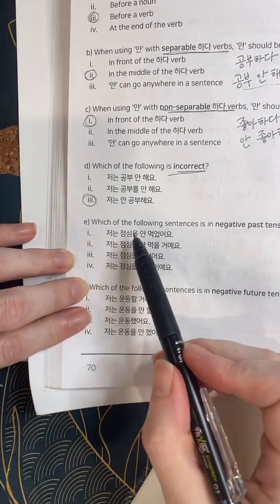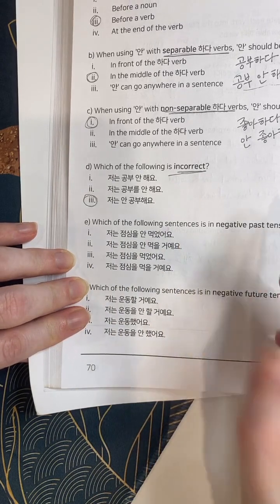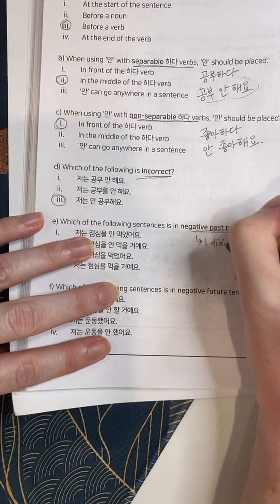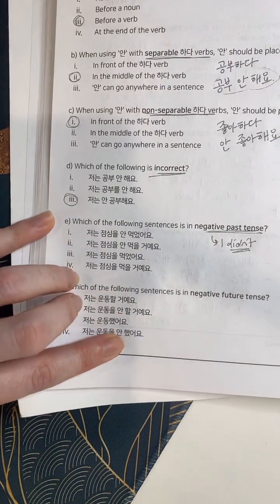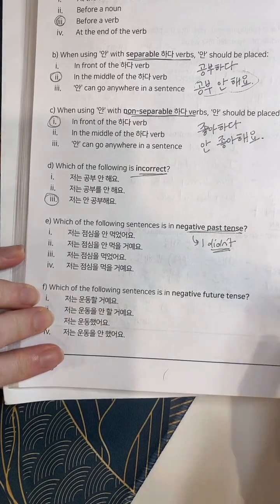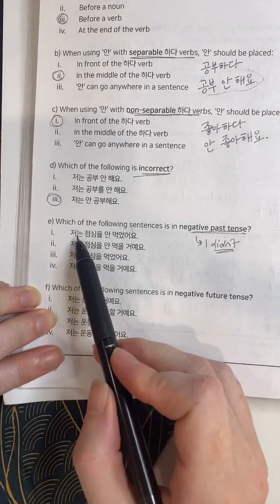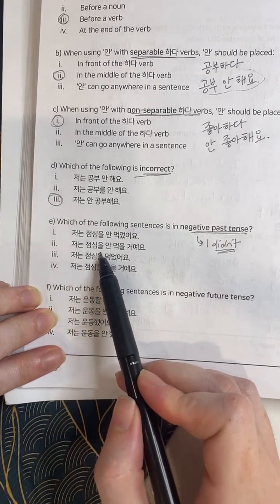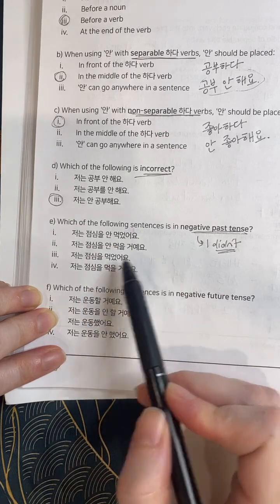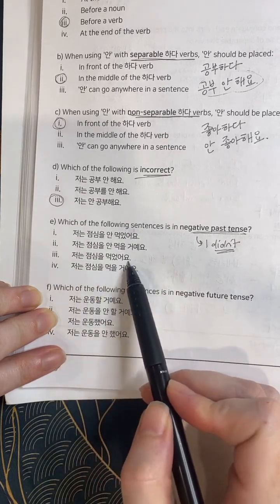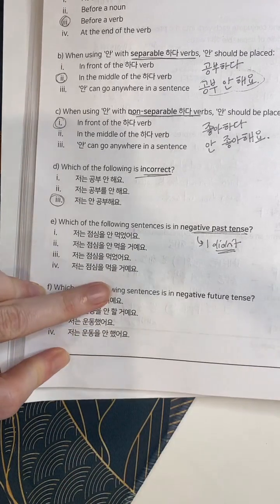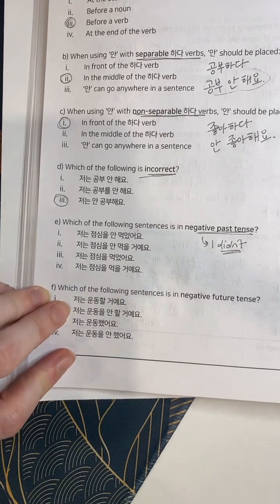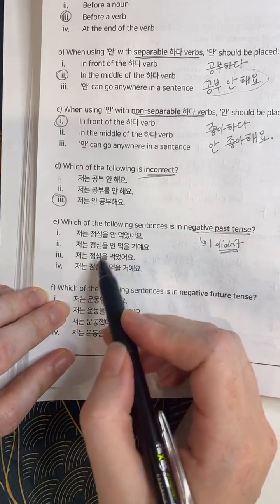All right, E. Which of the following sentences is in the negative past tense? What does that mean? It means I didn't do something. I didn't do something in the past. So we have 1. 저는 점심을 안 먹었어요. 2. 저는 점심을 안 먹을 거예요. 3. 저는 점심을 먹었어요. And 4. 저는 점심을 먹을 거예요.